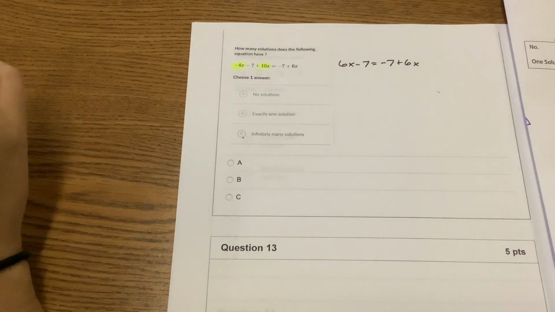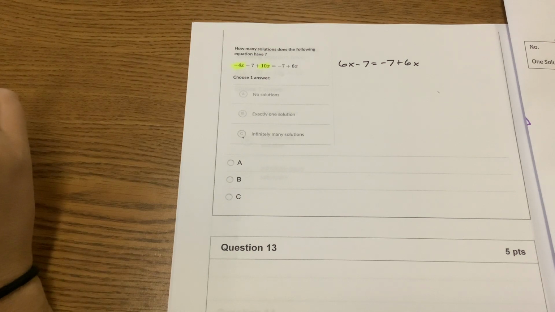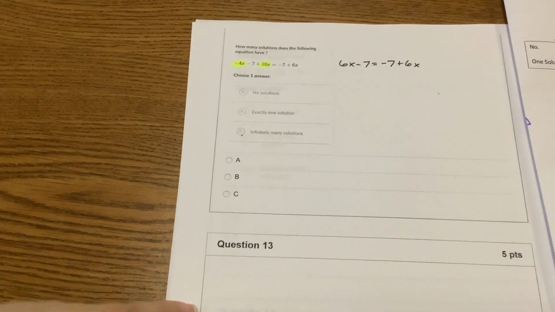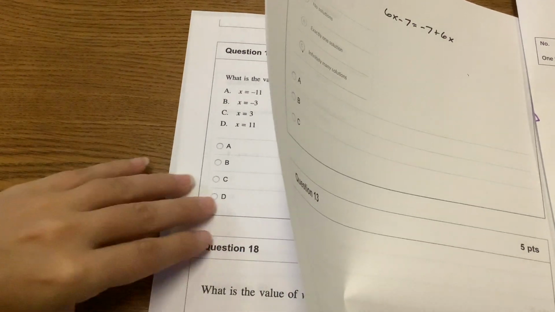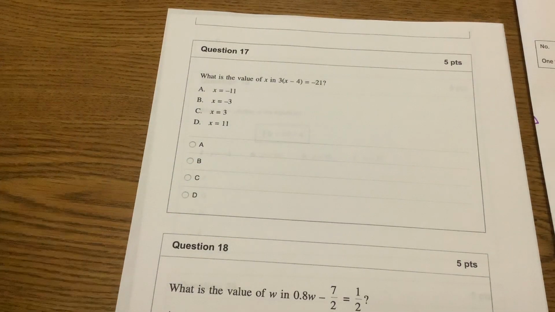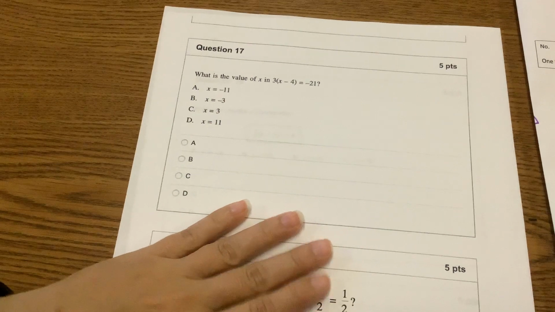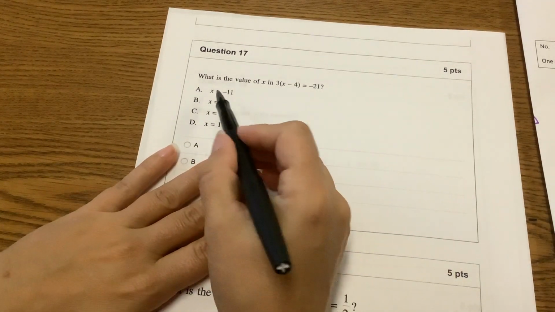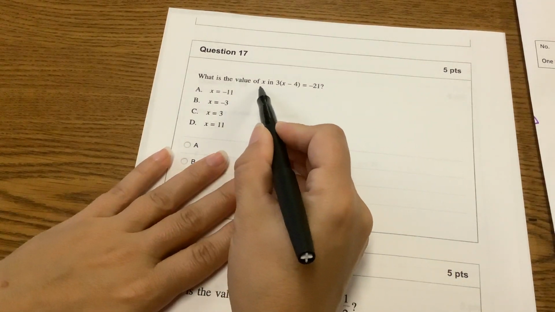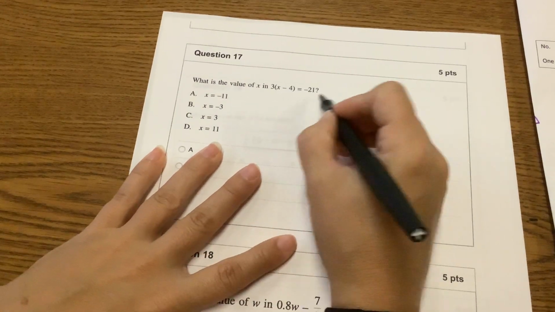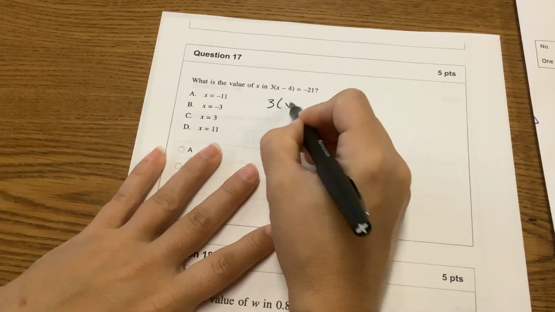Our next most missed problem was number 18. Let's see. No, number 17. So on number 17, this is what is the value of x? This is one where you're just finding the solution. So we would take this and use our distributive property first.